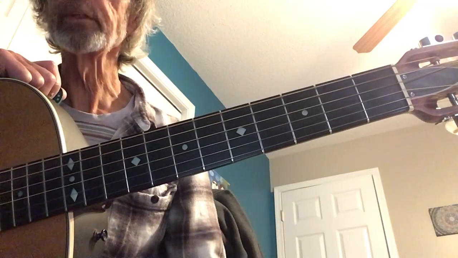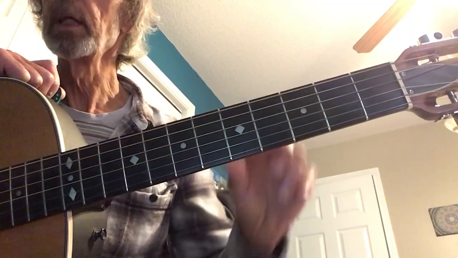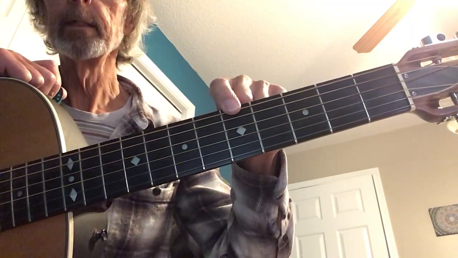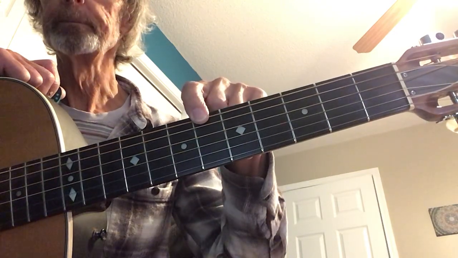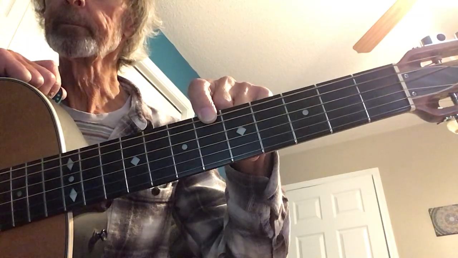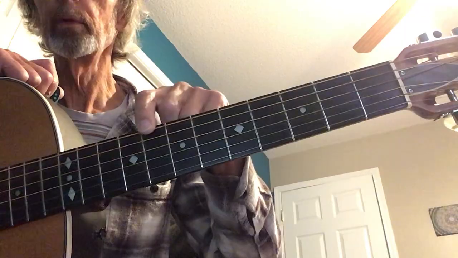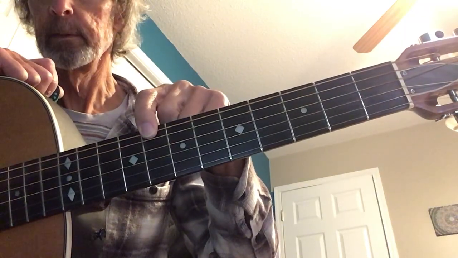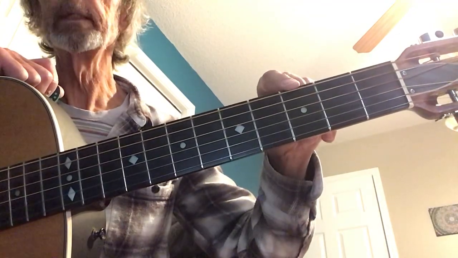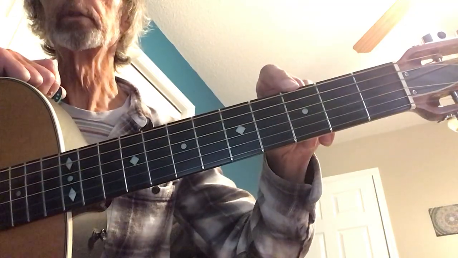Depending on the key that the song is written in, they will choose which is appropriate to use. A sharp. B, B flat. B doesn't have a sharp, so C. B, C.